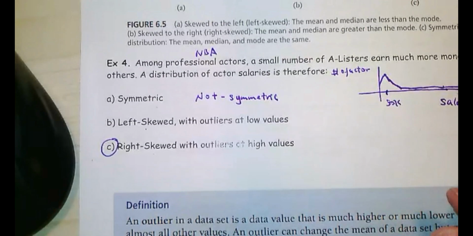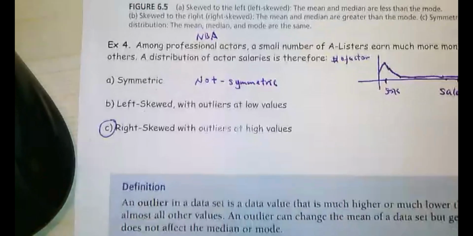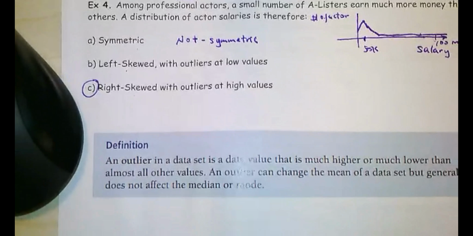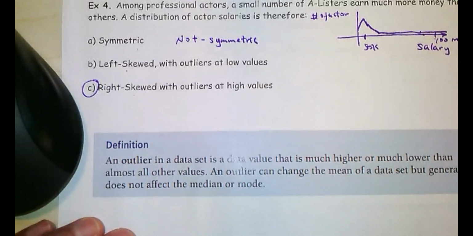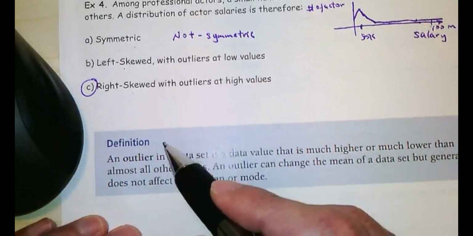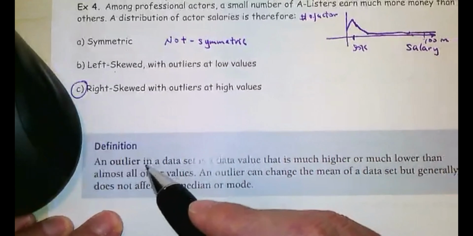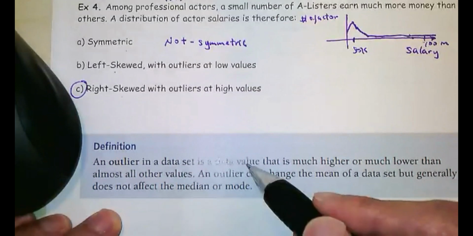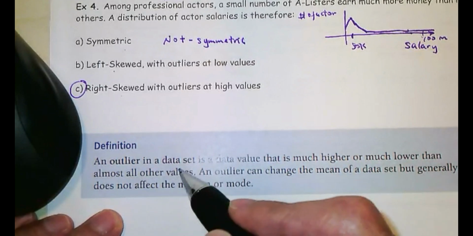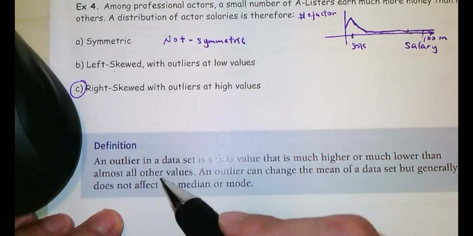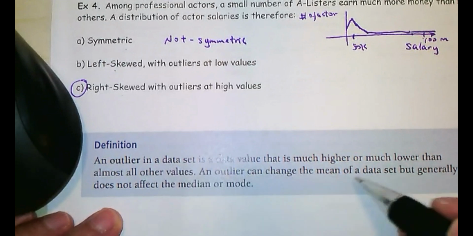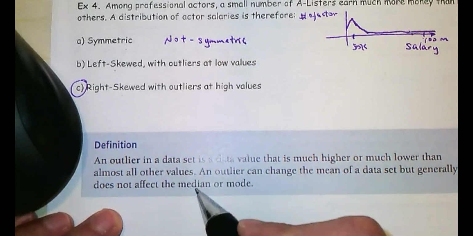Okay. Anyone has any question? Okay. So here we have a formal definition of outlier. It's almost saying the same thing as what I said. An outlier in the dataset is a data value that is much higher or much lower than most all other values. Jennifer Aniston makes so much more than most other actors' salary. An outlier can change the mean of data, but in general does not affect the median or mode.